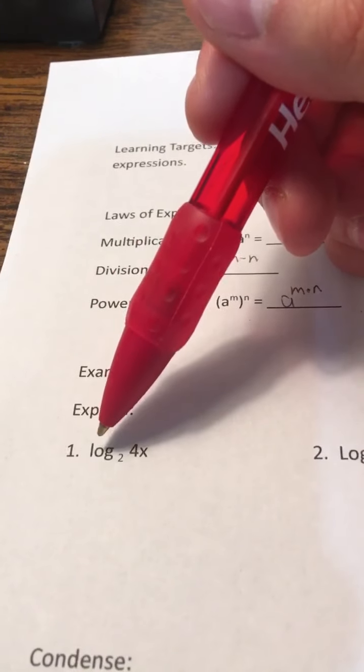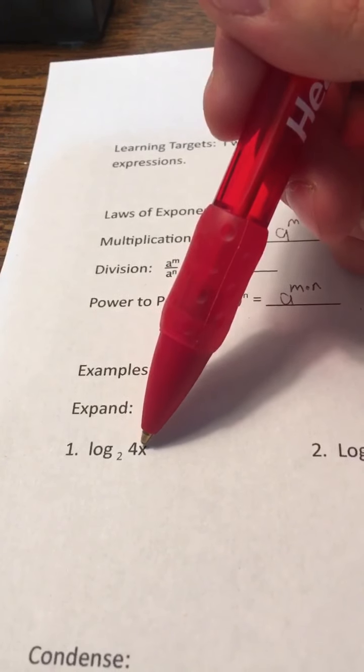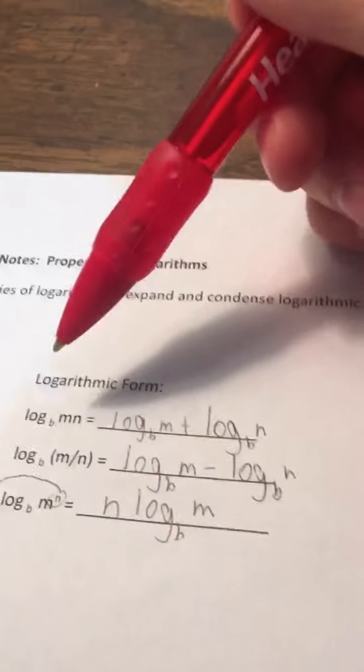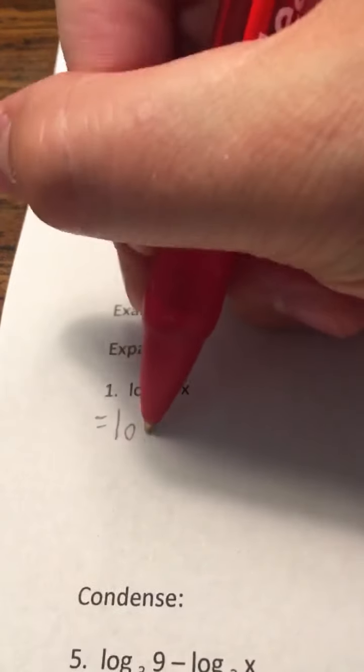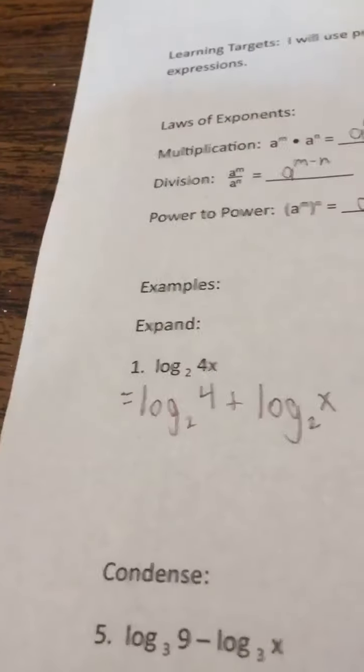So if you look at problem number 1, log base 2 of 4x. This is 4 times x. It's multiplication. That means I can rewrite it as what kind of problem? Addition. So I can rewrite this problem as log base 2 of 4 plus log base 2 of x.